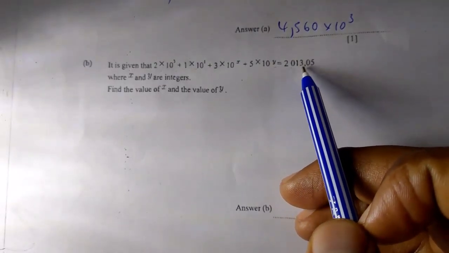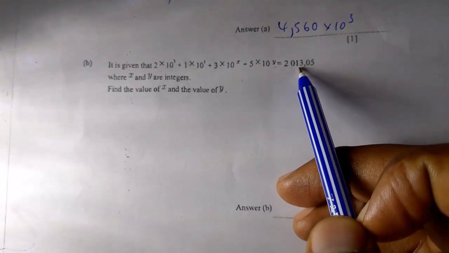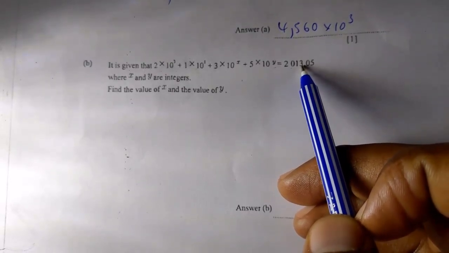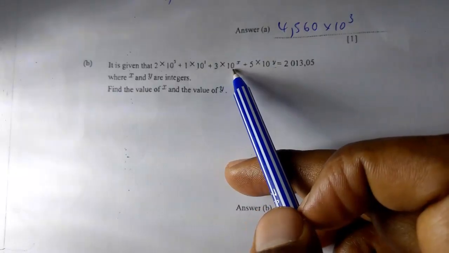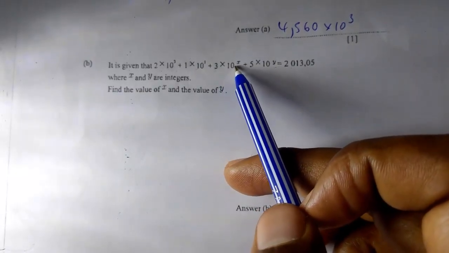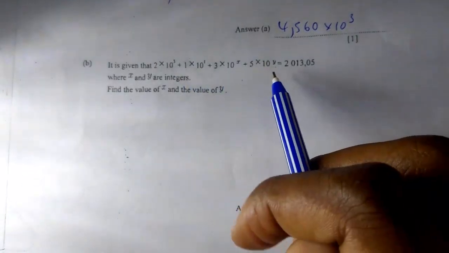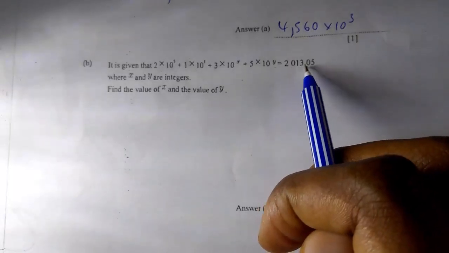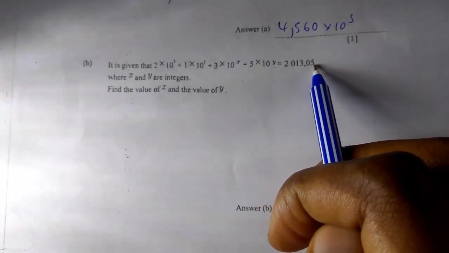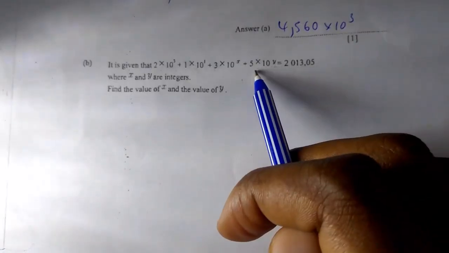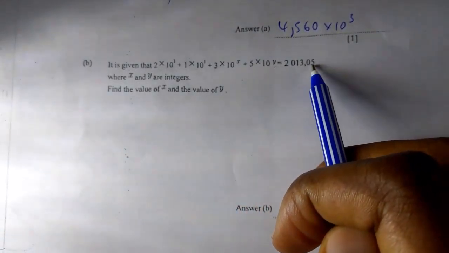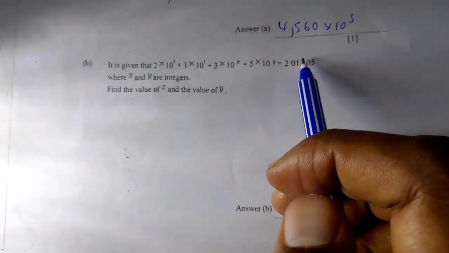So for us to get this 3, it is just 3 multiplied by 1, so it means it's 10 to the power 0. For 5, here it's 0.05. So it means the value of 5 is 0.05, which is divided by 100.